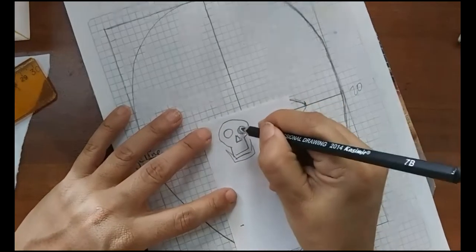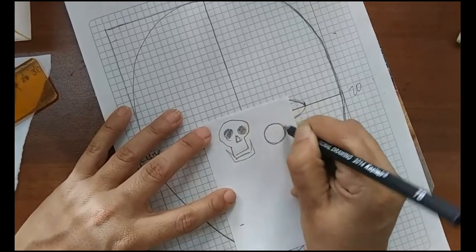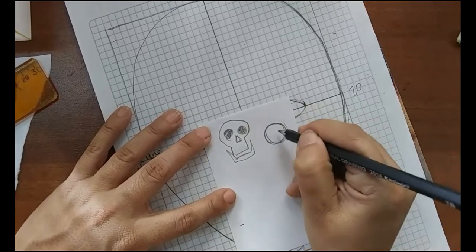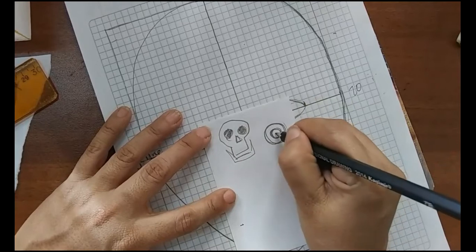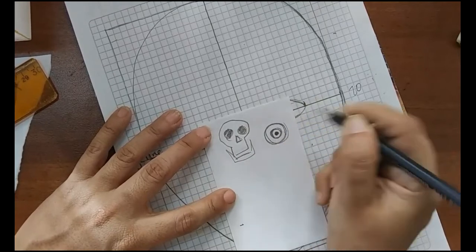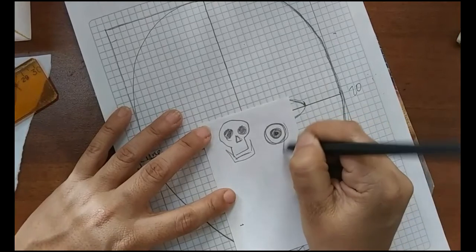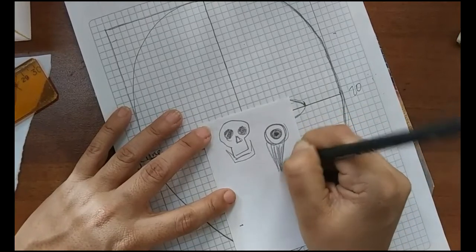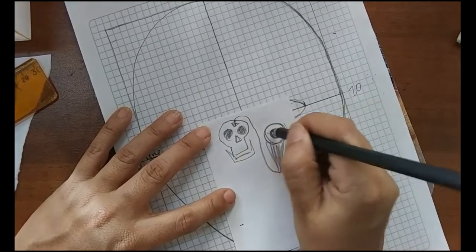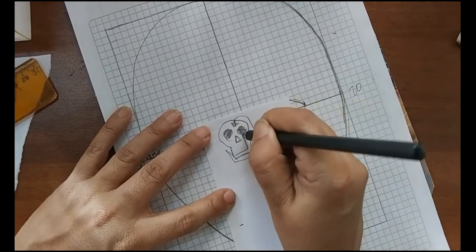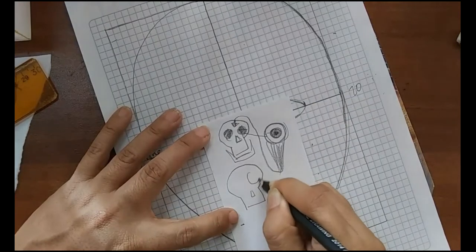Inside this hole go our eyes, and eyes are a sphere that in the center has a color part that is the iris. And in the middle they have a hole that is the pupil. It has a lot of nerves and cables that go to the brain. This sphere goes here, so like this, okay.